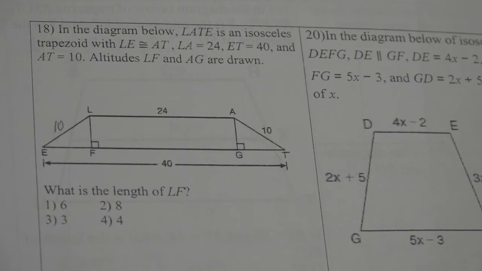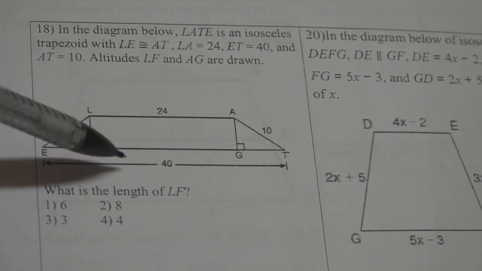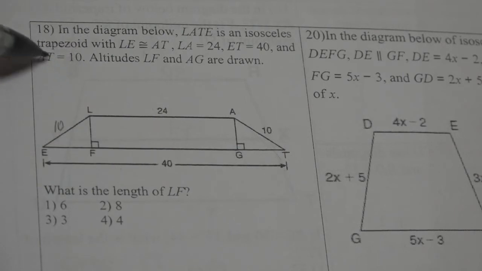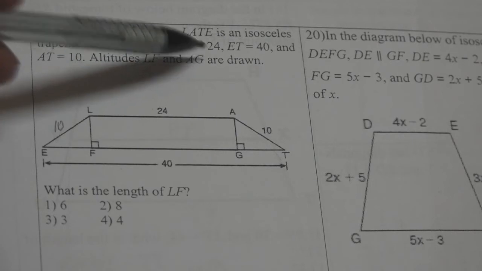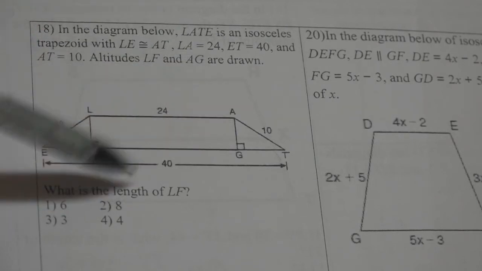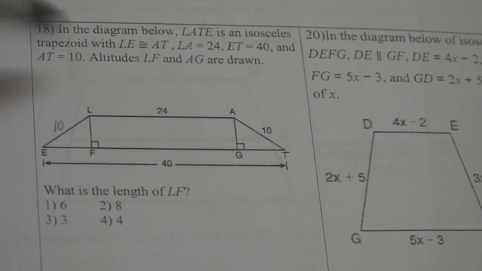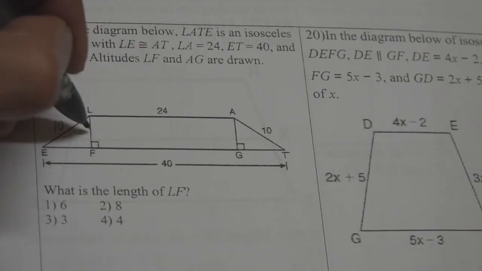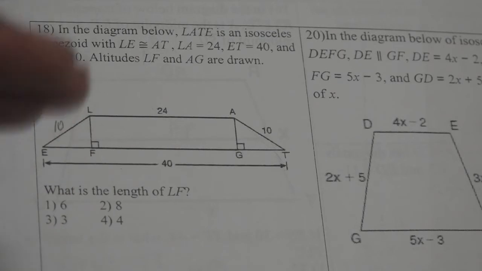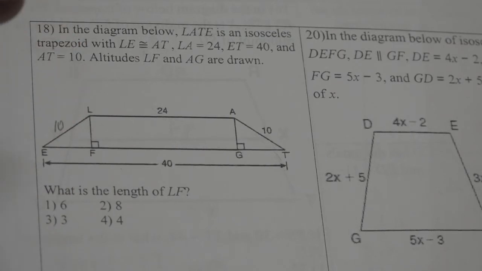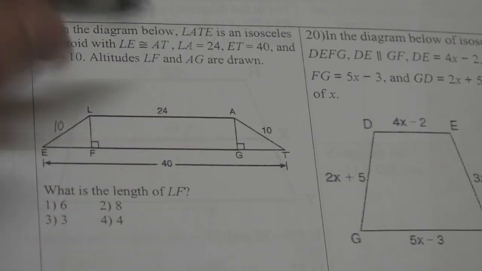All right, cool then. What else do they want? This is 24, this is 40. AT is 10, yes, we know that. Altitudes LF and AG are drawn. We got the altitudes. What is the length of LF? Oh, okay, the length of LF right here. That we don't know. So you already know this is a right triangle. We already did 2 problems like that, so you should be familiar with this.